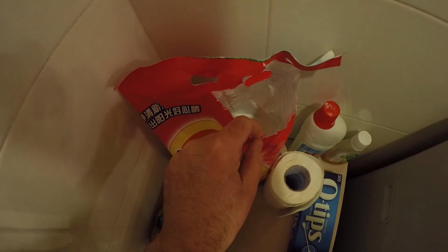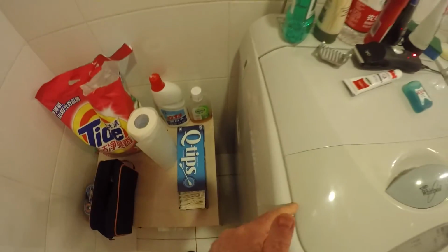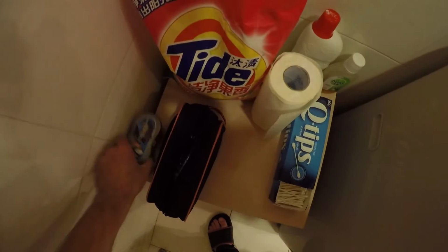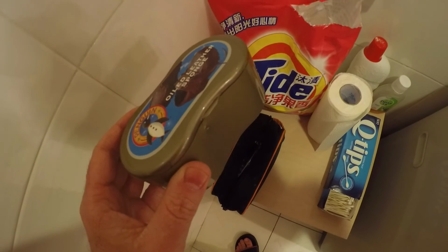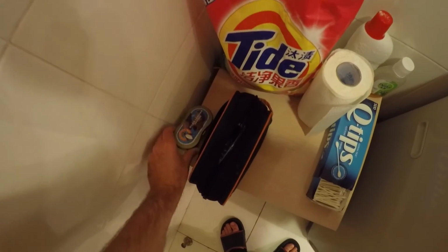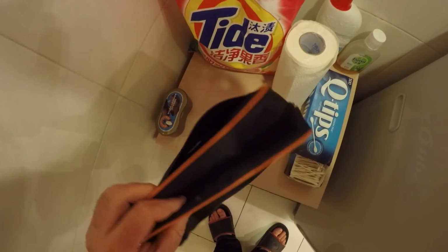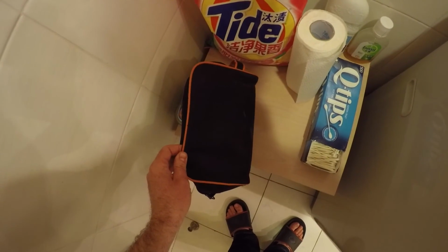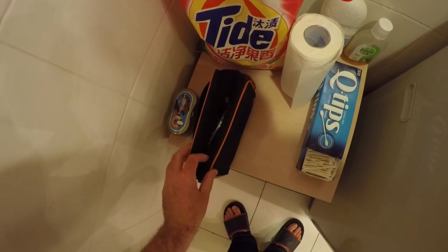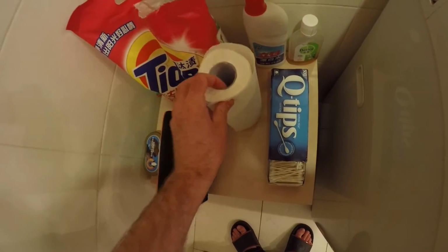This is laundry detergent. You use laundry detergent when you do laundry. This is shoe polish. I use shoe polish when I polish my brown leather shoes. And this is a shaving bag. So when you travel, you put lots of different things into your shaving bag, like your toothbrush, toothpaste, shaver, shaving cream, etc. This is called paper towel.